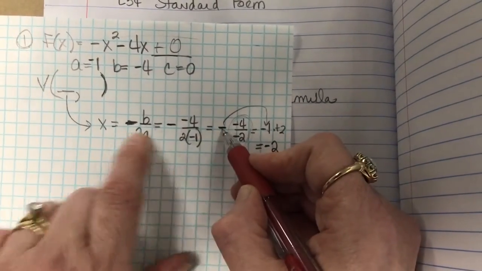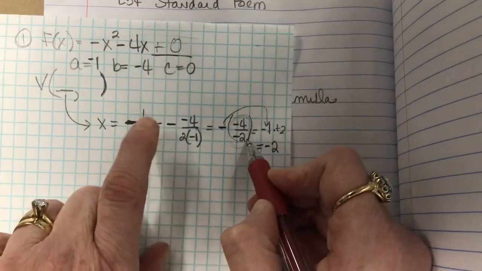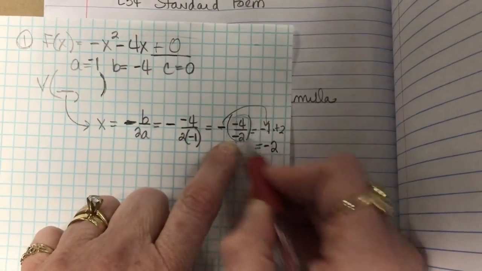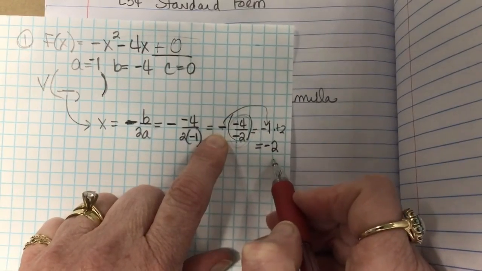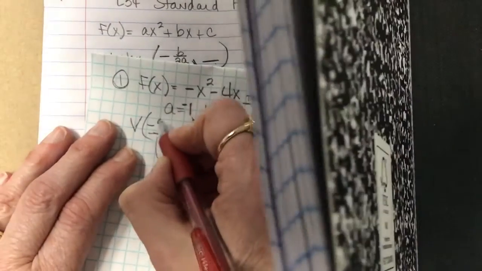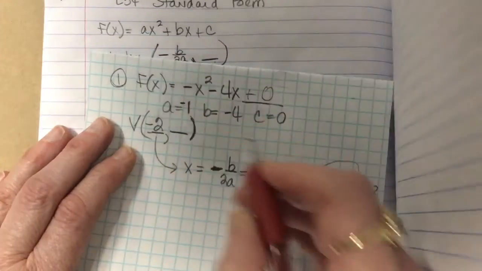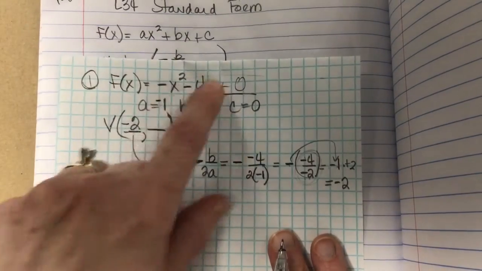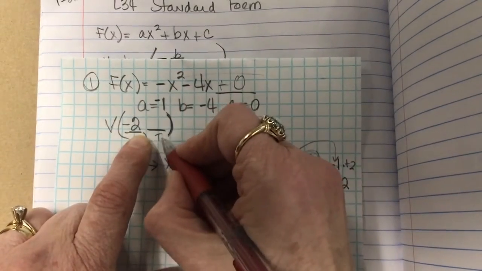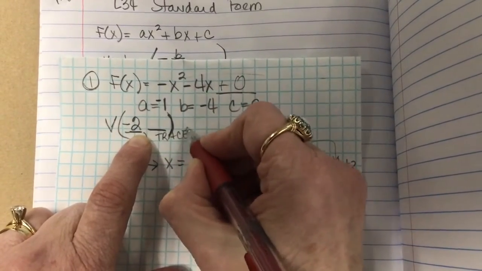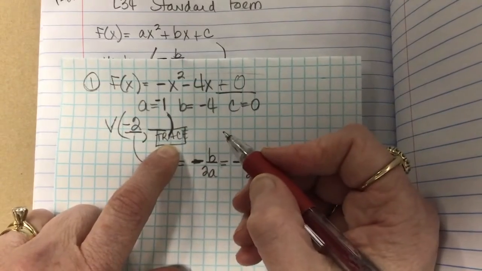So you've got to remember there's a negative out front, and then you've got your b over 2a. So this became positive 2, and that's a negative 1. So the hardest part about this is the signs. So the x is negative 2. We won't know the y. You either have to put it in here and do the arithmetic, or we can do trace, and we're going to use the trace key to find that. Okay, we'll come back and do that.